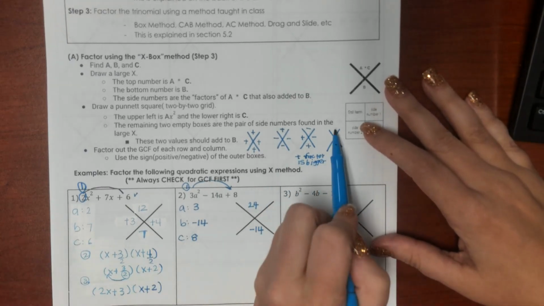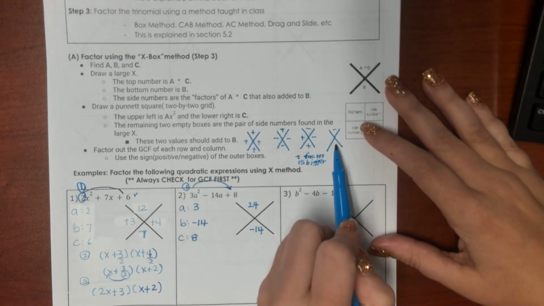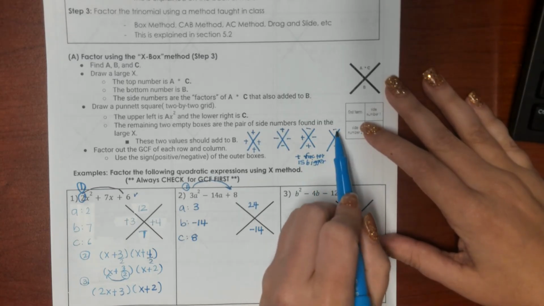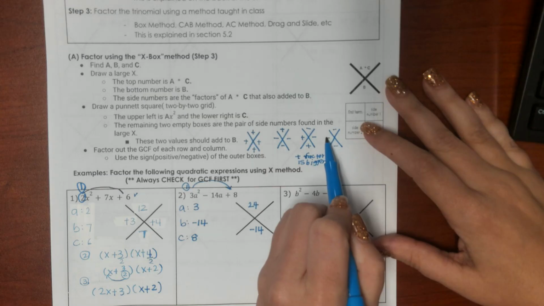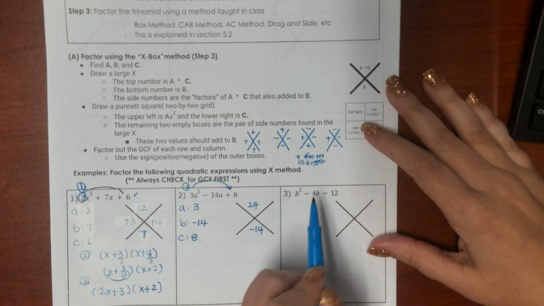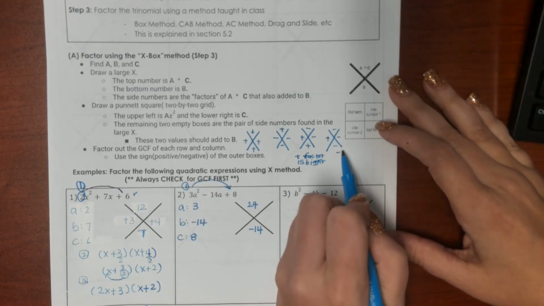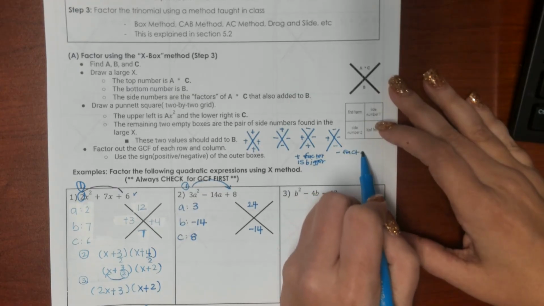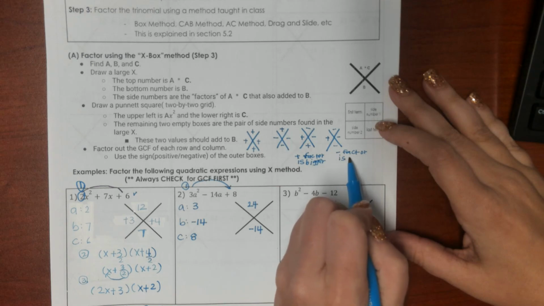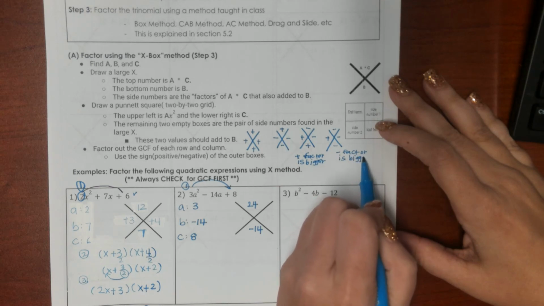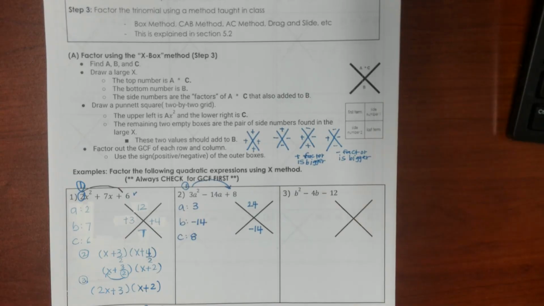Similar to it, if I have a negative on the top and a negative on the bottom, okay, the negative on the top immediately tells me that I'm going to have a positive and a negative factor. If the negative is on the bottom, then that tells me that my negative factor is bigger. And we'll see some examples of that here shortly, but we can use that diagram to help determine what kind of numbers we need to be looking for.